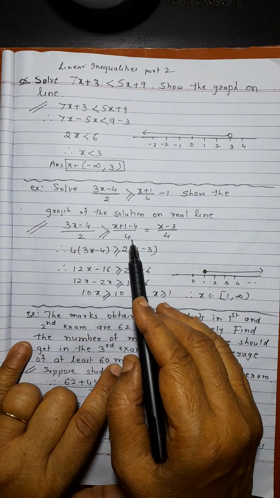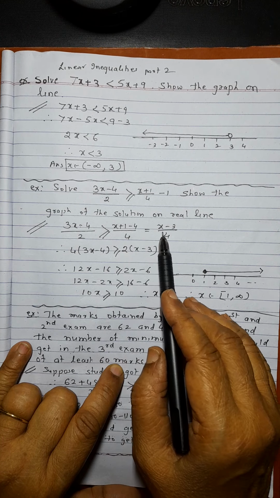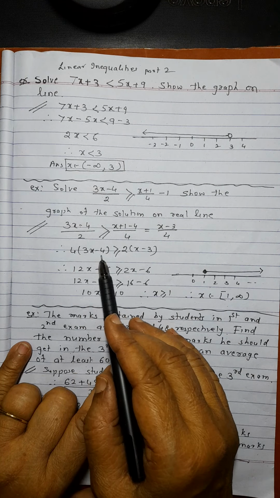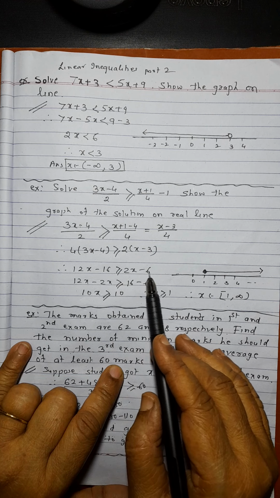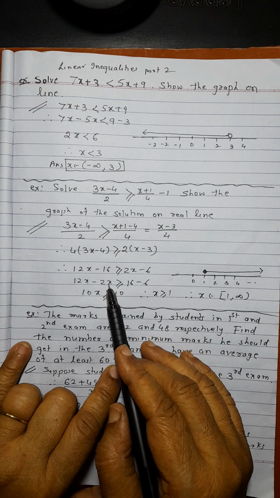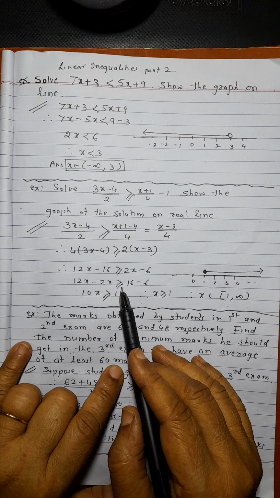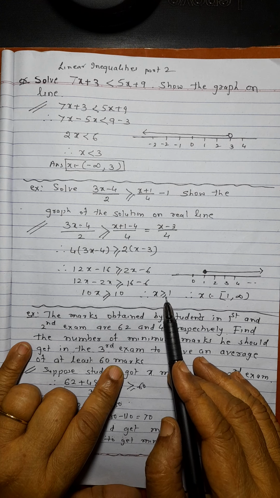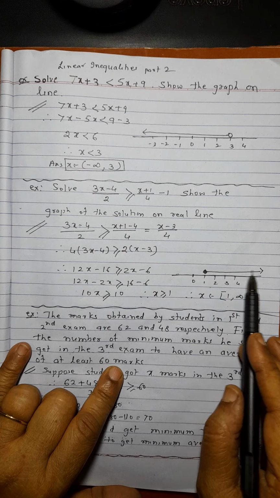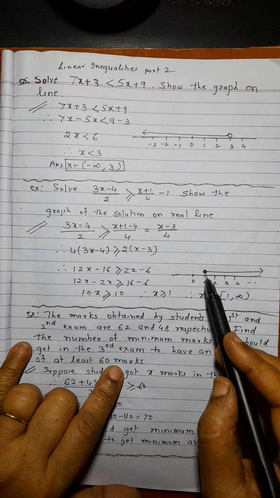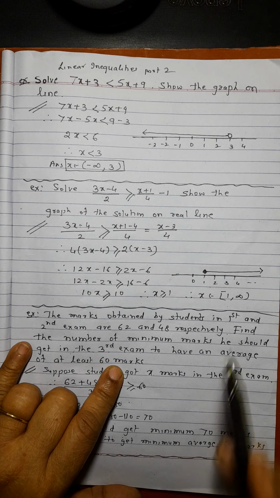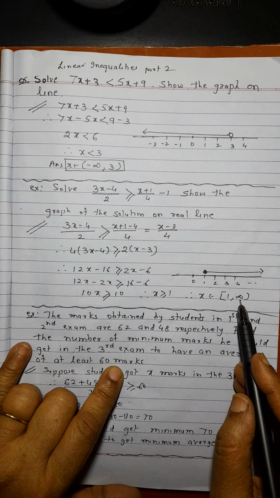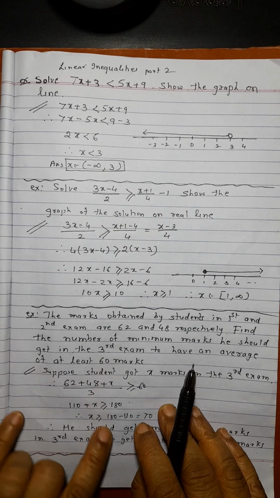So this side I will take the LCM here, so it will be 4. So (x - 3)/4, cross multiply here by 2. So you will get 12x - 16 is greater than or equals to 2x - 6. I will bring 2x here. So 12x - 2x is greater than or equals to 16 - 6. So 10x is greater than or equals to 10. x is greater than or equals to 1. Equals to sign is there, that's why it is dark. And the real solution will be a closed interval because the equals to sign is there: 1 to infinity. At infinity it is open.